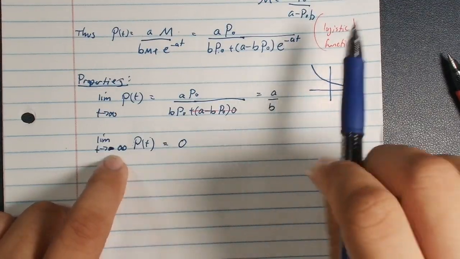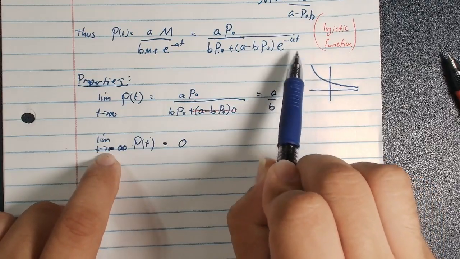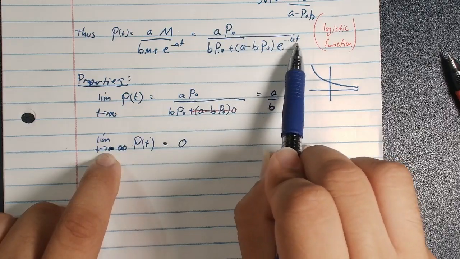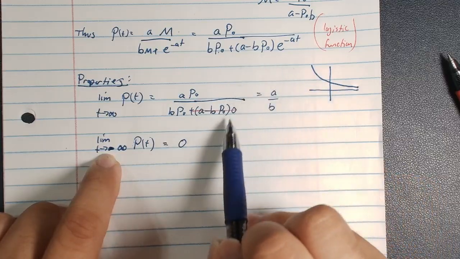As t approaches negative infinity, the exponential is going to infinity, and so any constant over something going to infinity times some other constants, whatever, we don't worry about those, this whole thing will go to 0.